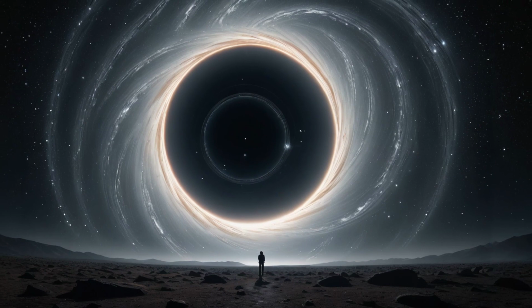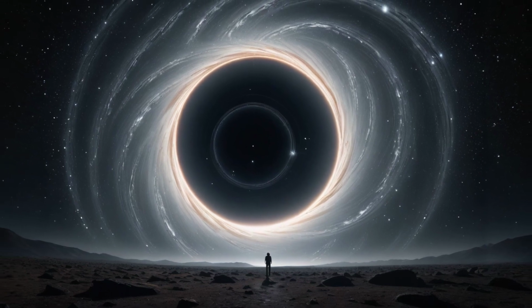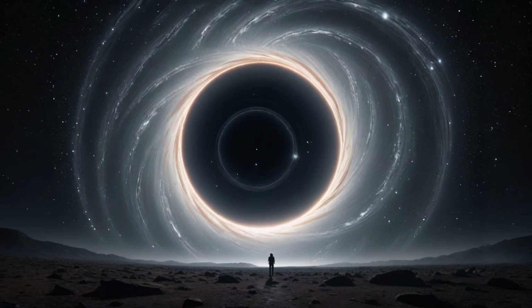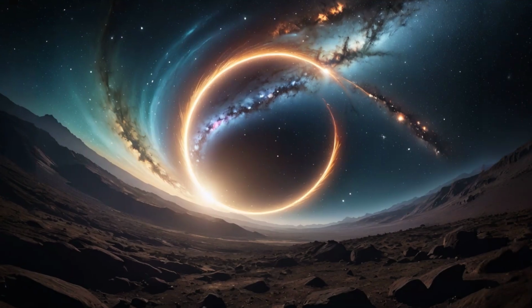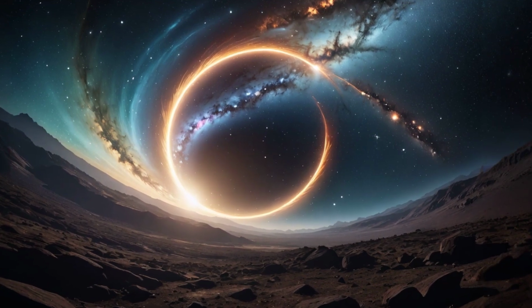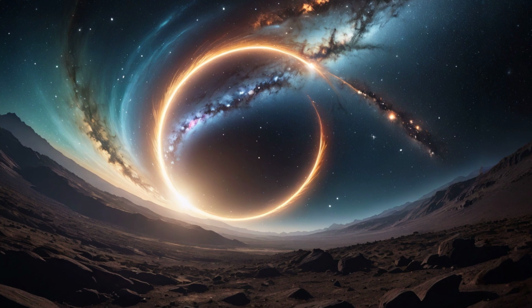So where did this idea come from? The theory of white holes arises directly from the same equations that describe black holes in Einstein's general theory of relativity. These equations allow for two types of solutions, one for black holes and one for white holes. But while black holes have been observed and confirmed by astronomers, white holes remain purely theoretical.